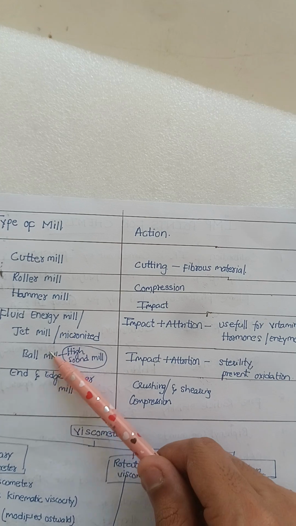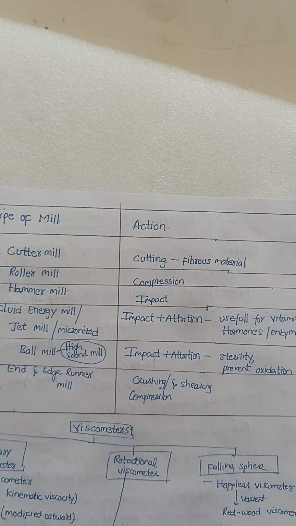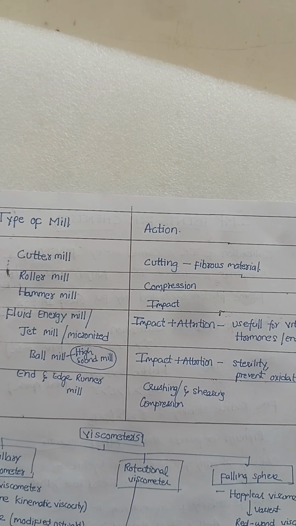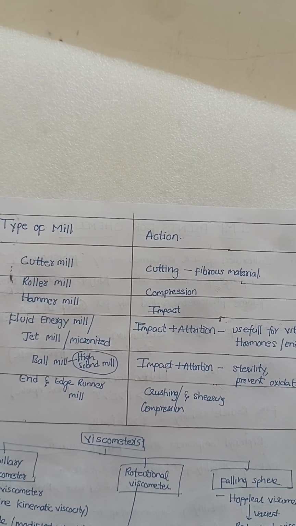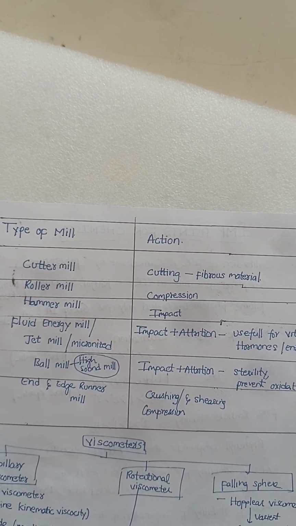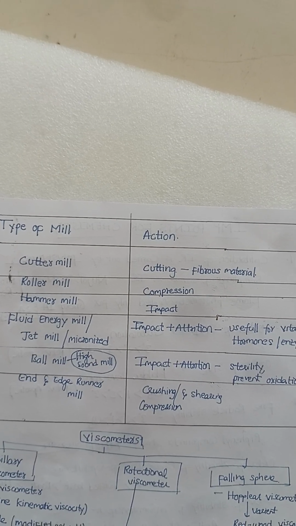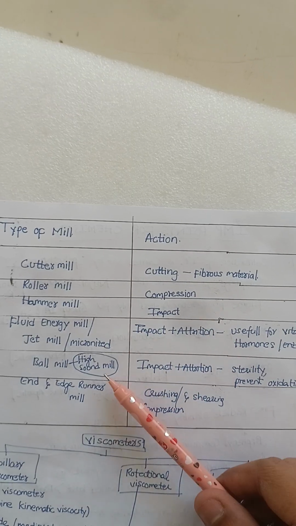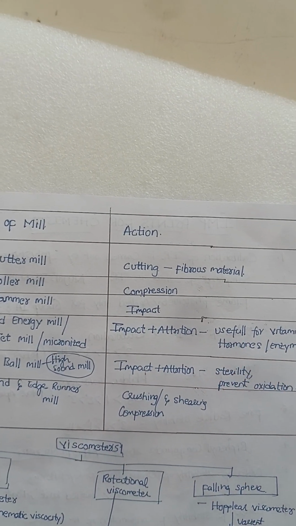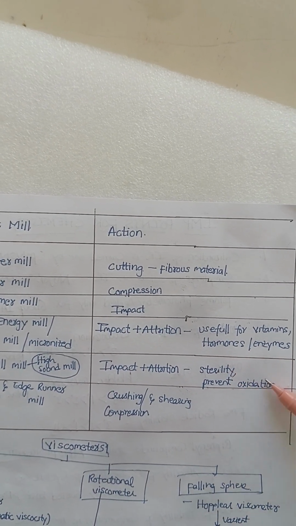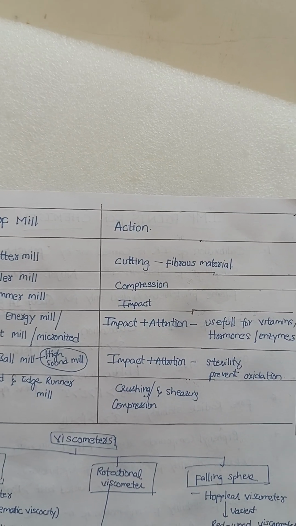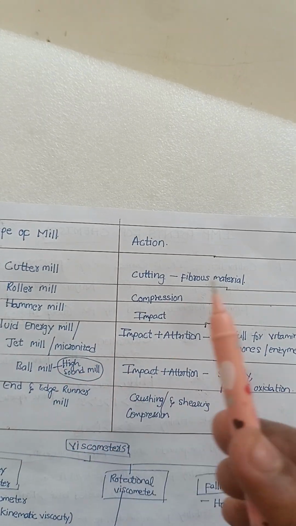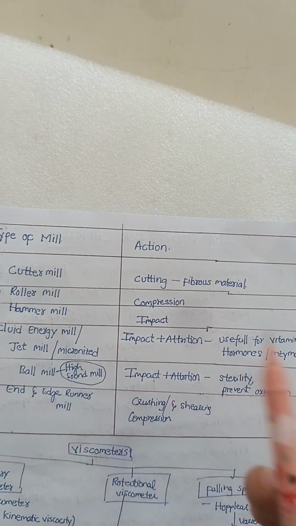And next is ball mill. Ball mill is a very great mill which has a disadvantage of being a high sound mill, that it will create a very high noise. In this ball mill we will use some steel balls, which creates both impact and attrition. The advantage of this ball mill is it helps to maintain the sterility and prevents oxidation. So if you want to do size reduction for any sterile materials, you can go for this ball mill, but the disadvantage is it is a very high sound mill.